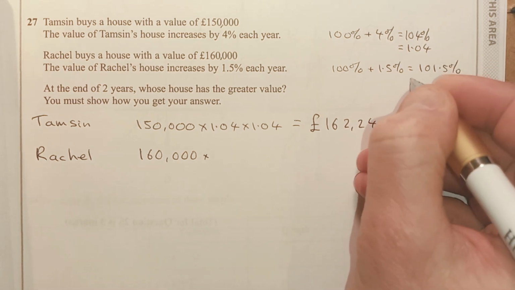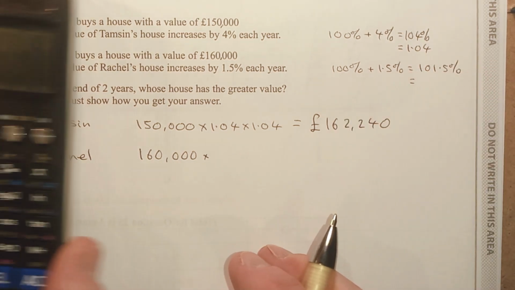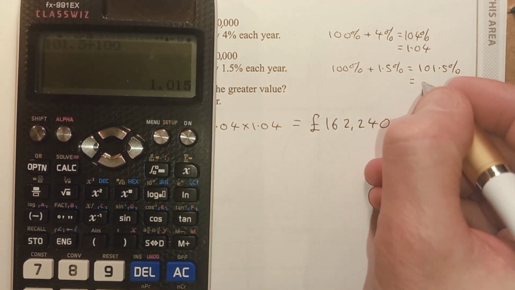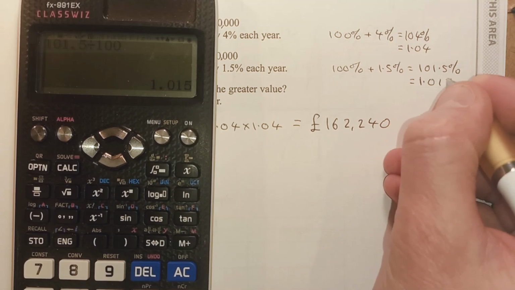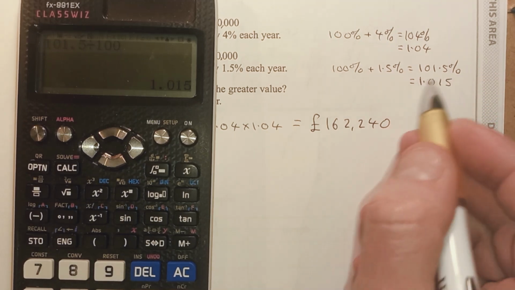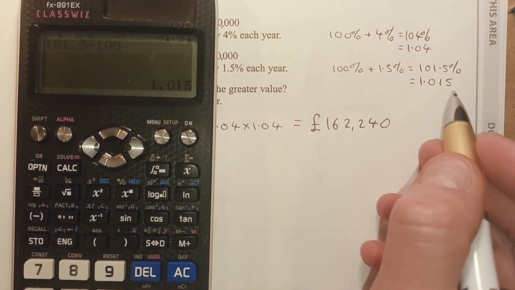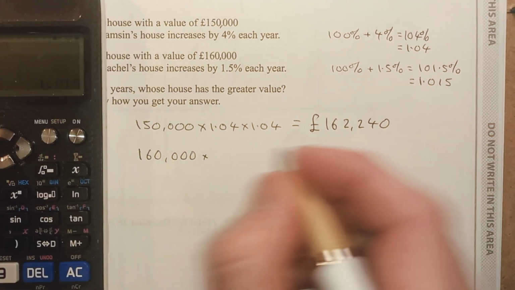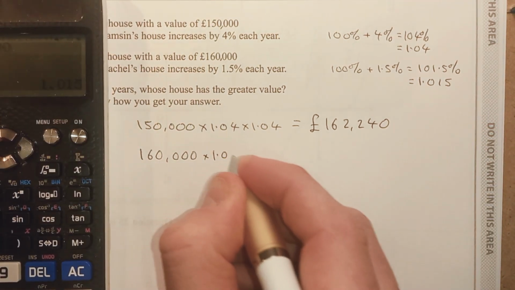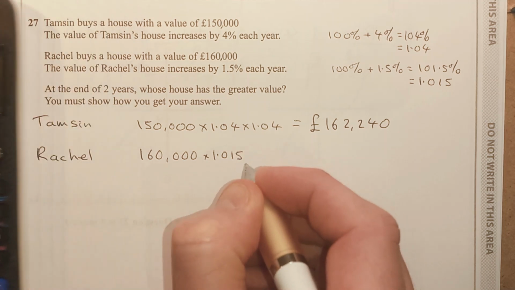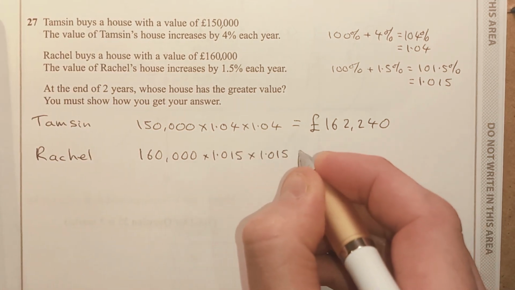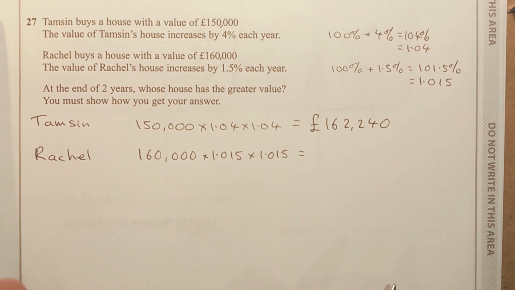So if we divide that by 100, we get 1.015. So that's 101.5% as a decimal. So we're going to need to multiply that by 1.015. That's for the first year, and then do it again for the second year.